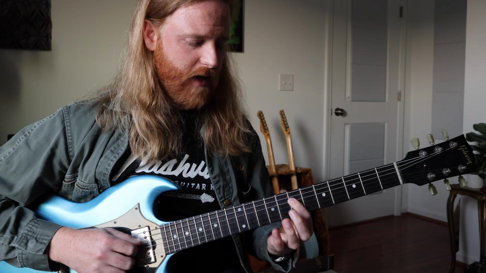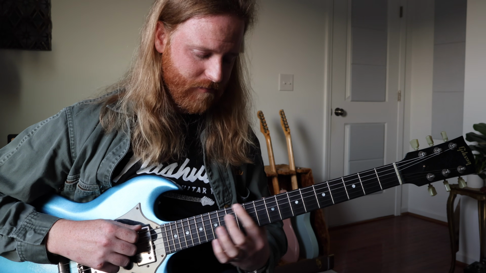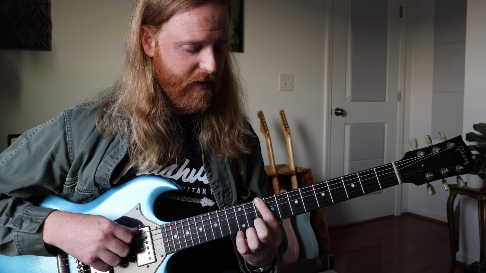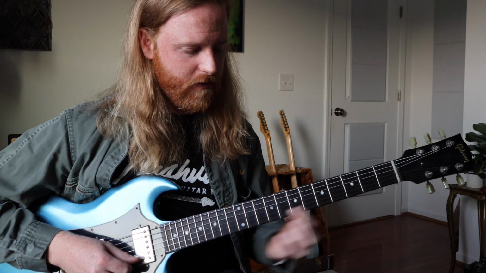Then we descend. A, and A. Now we go back to our cycle of fifths pattern. E, A, D is our next note. So we have to find all the D's now. So we have D, D, D, D, D, D.